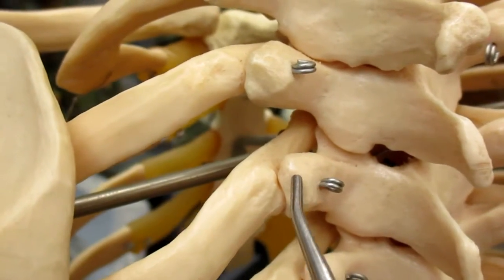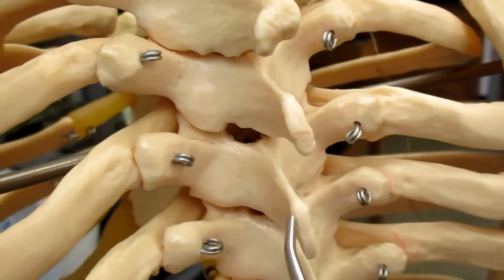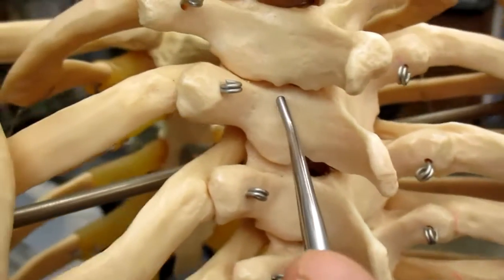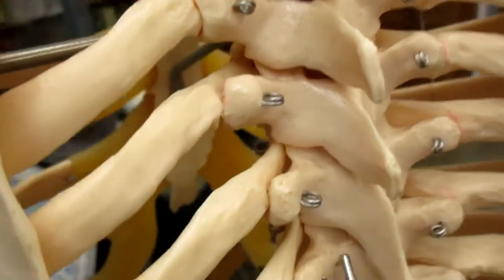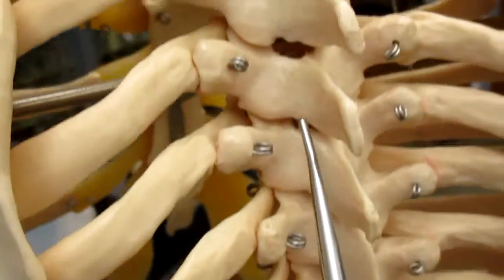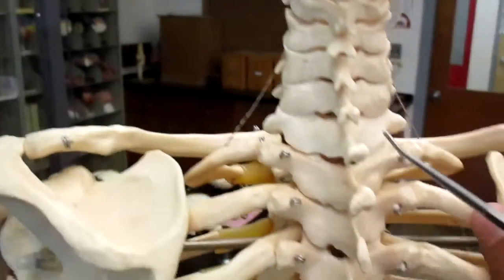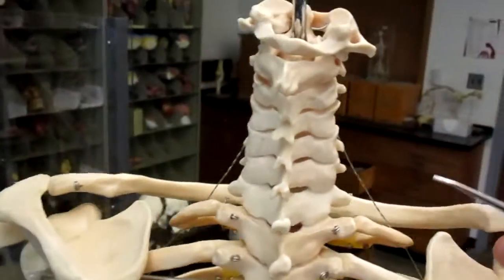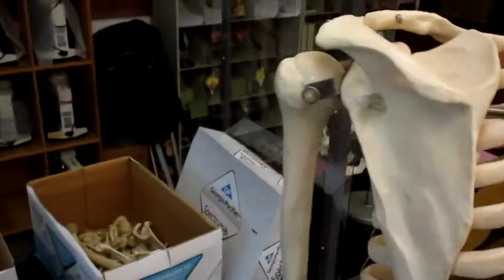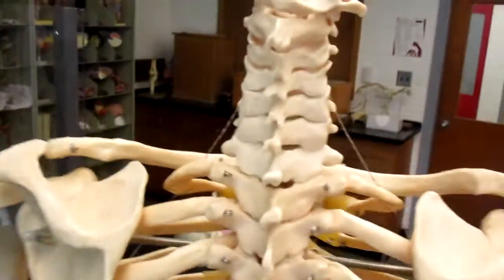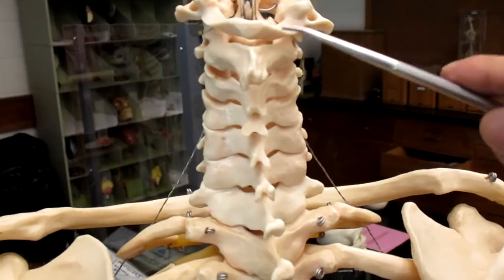So right here we have transverse process and then spinous process here. Right here we have the lamina. Here's the lamina right here. Okay. We have the types of vertebrae now. I've already mentioned this. So you have 7 cervical. There are 7 of these.